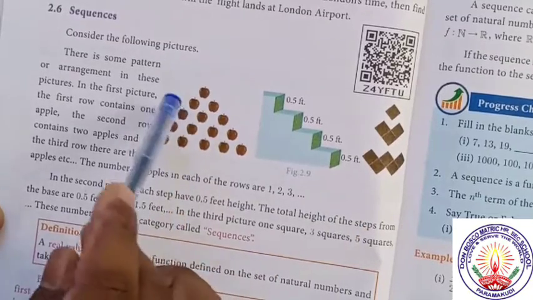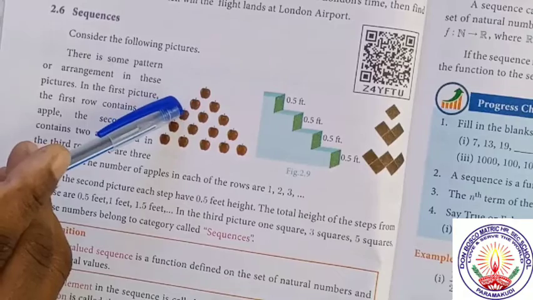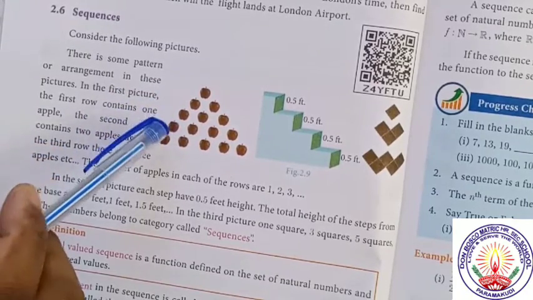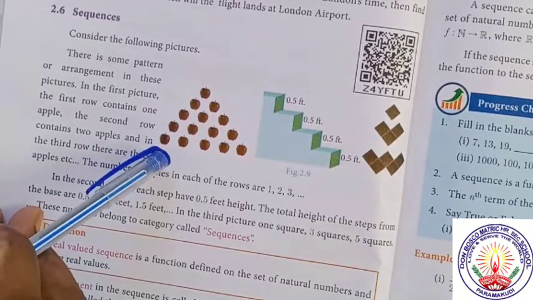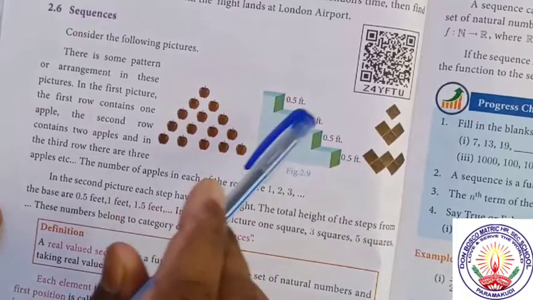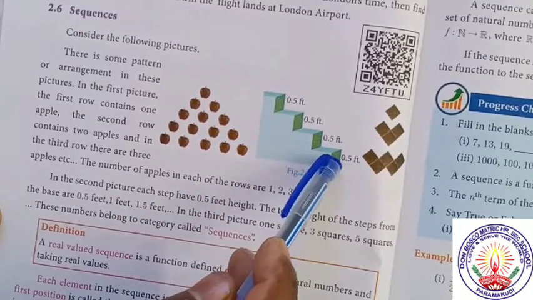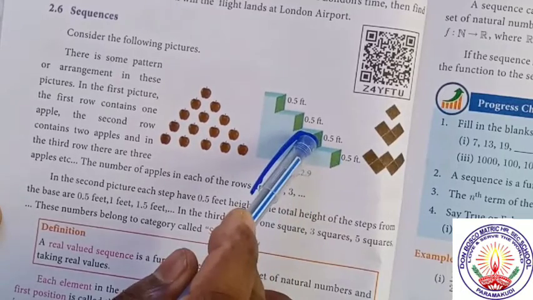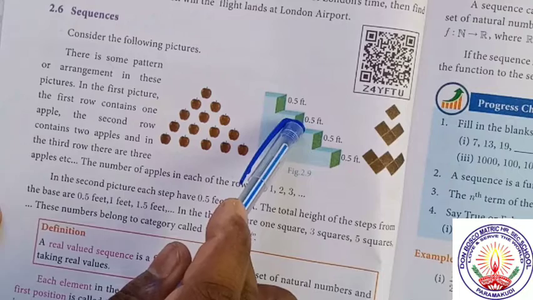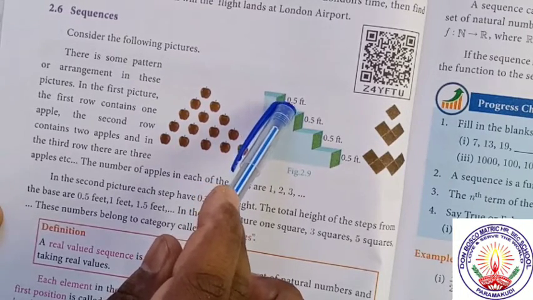Look at the first picture. The first row has 1 apple, the second row 2 apples, the third 3 apples, the fourth row 4 apples, the fifth row 5 apples. The next row will have 6 apples, the next row 7 apples, and it goes on like that. In the second picture, the height of the first step is 0.5 feet, the second step also 0.5 feet, the third step also 0.5 feet. All the steps have a height of 0.5 feet.